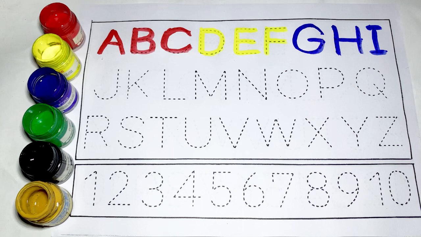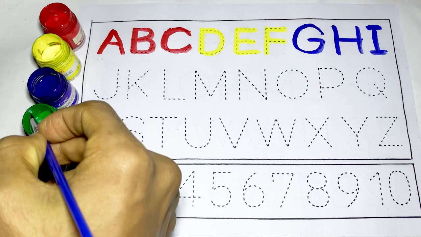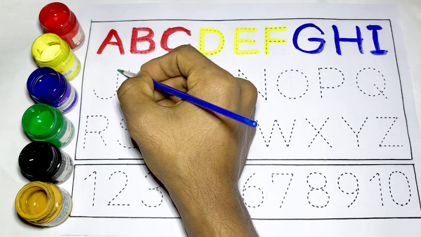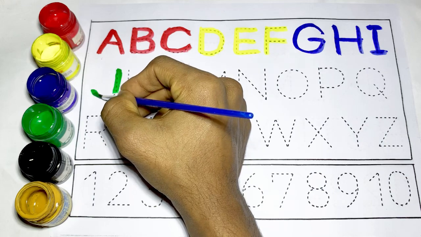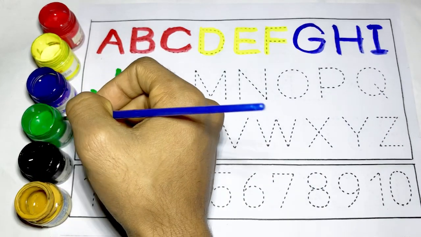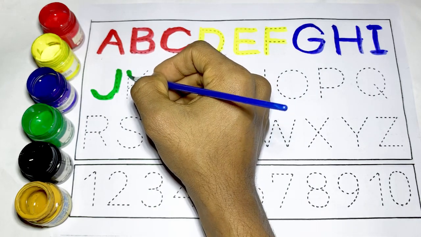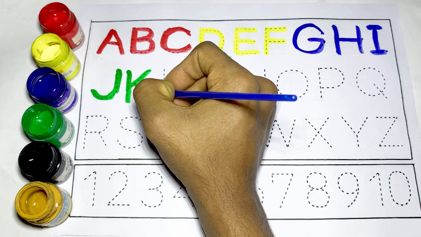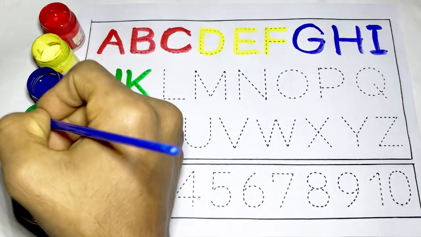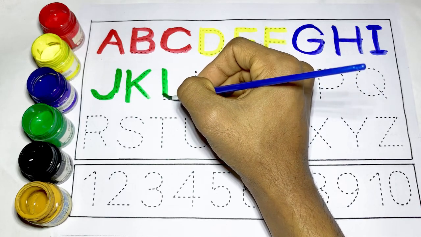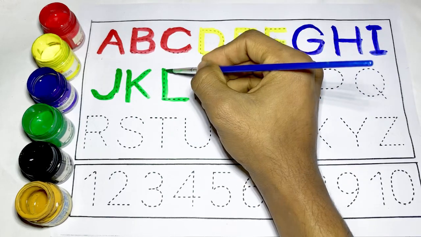Kids, now draw J. J for joker, J for jackfruit, and use green color. Kids, again use green color and draw K. K for kite, K for king, the alphabets of K. Kids, again use green color and draw L. L for lion, L for lemon.